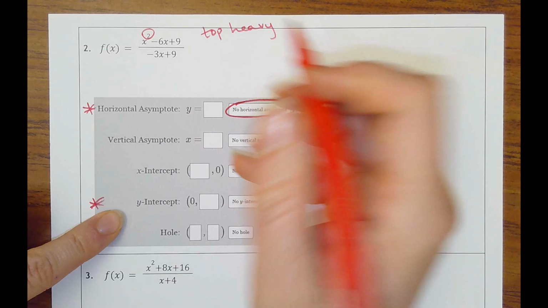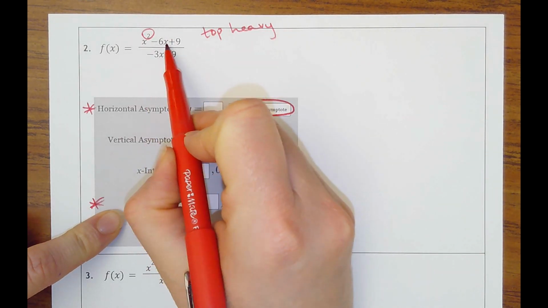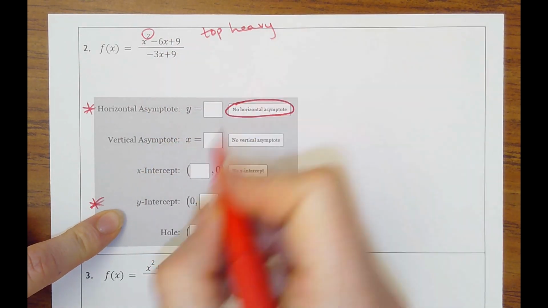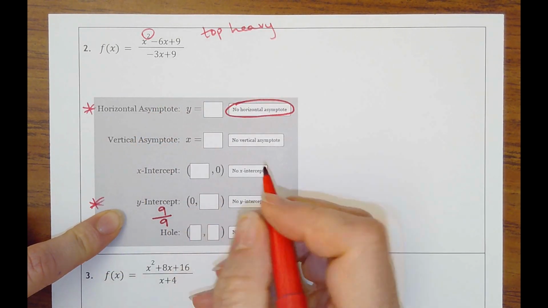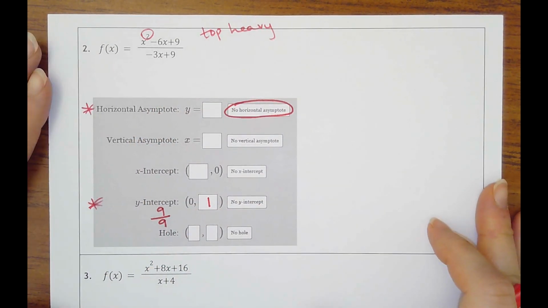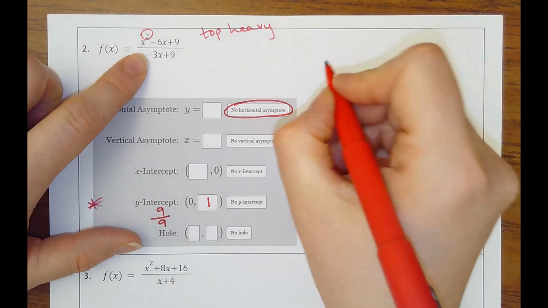Okay, and then y-intercept, if this is 0 and this is 0, I get 9. This is 0 divided by 9. So that would be 1. All right, now I'm going to go on to factoring this.